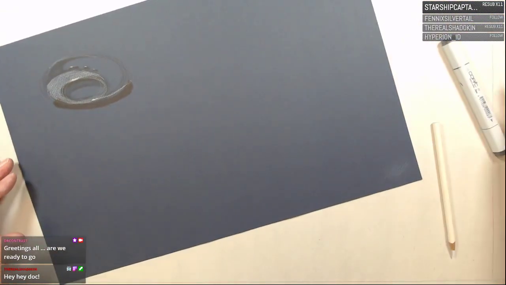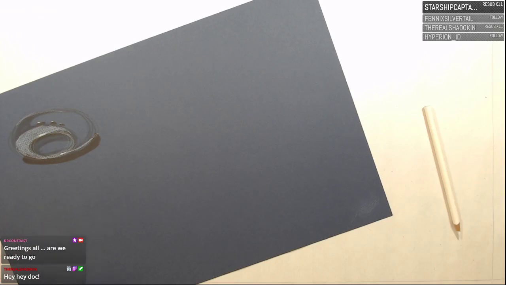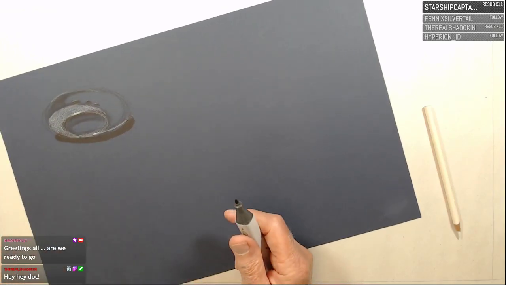Come back again. Let's do a little sketches here from the marker. I'm just doing some little form studies here.